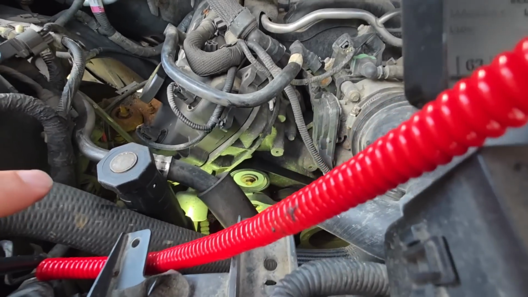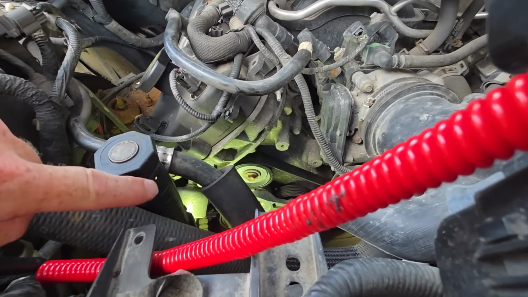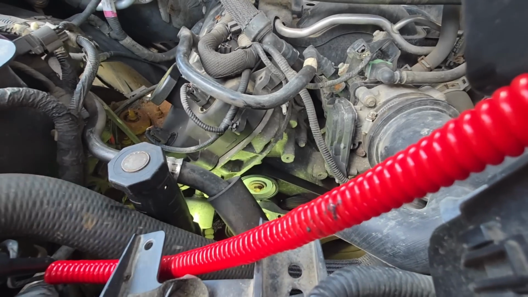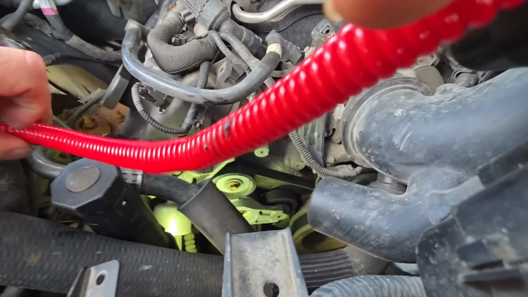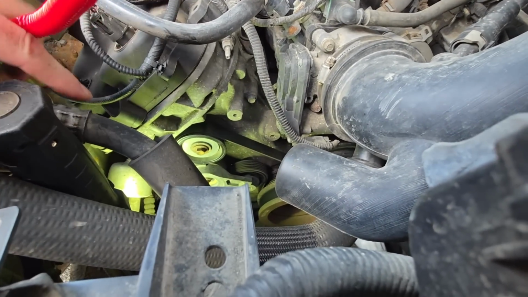Let's see if I can get a better shot of this. I mean, it is possible that further up onto the clutch is where the wiring's messed up, which I'm not going to be able to repair where it is. Let's hope that's not the case though. Let's hope it's just the connector.